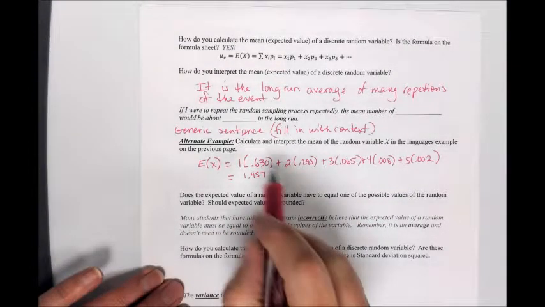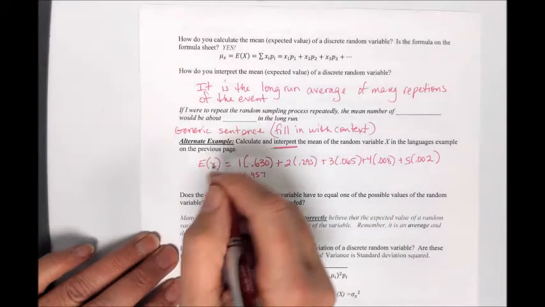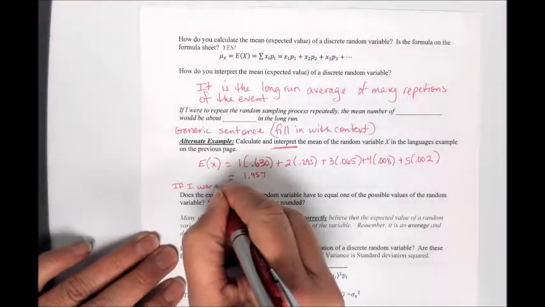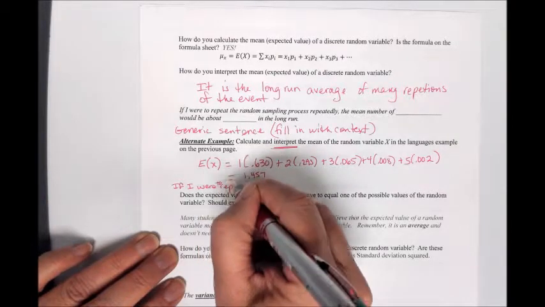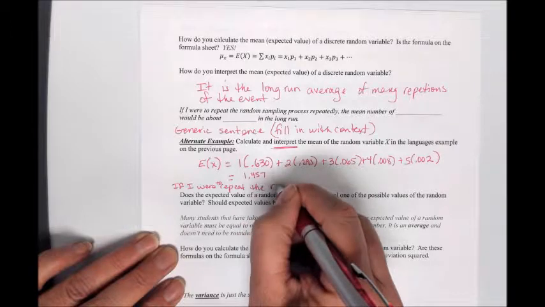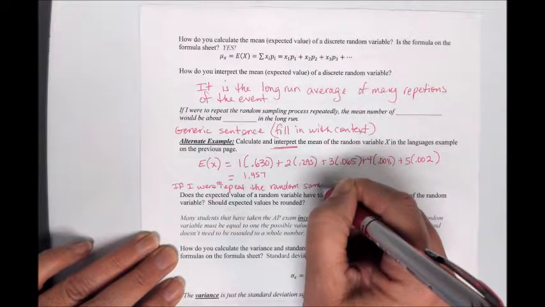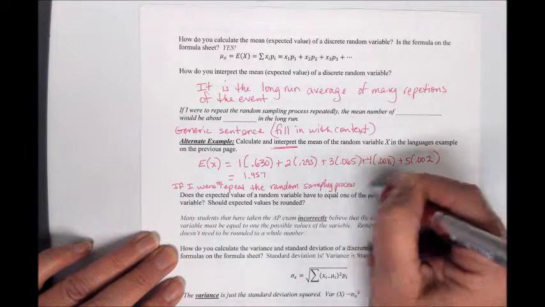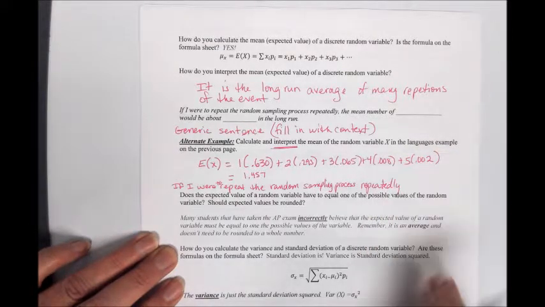So we calculated, don't forget if it asks you to interpret. So taking my sentence from above, if I were to repeat the random sampling process repeatedly, so this is not a creative writing class, it's just say it over and over again.